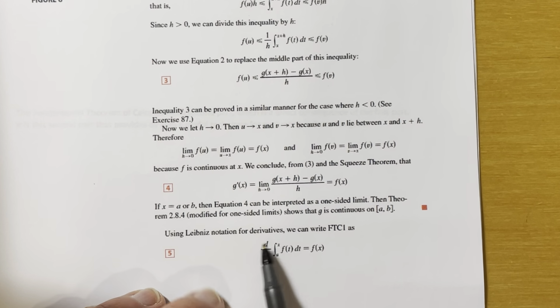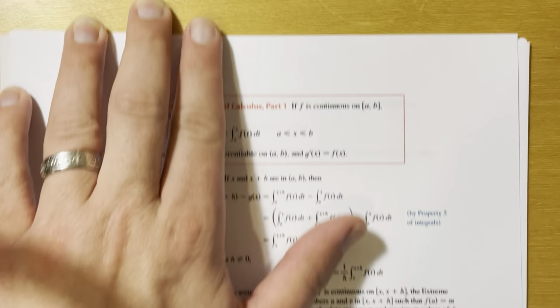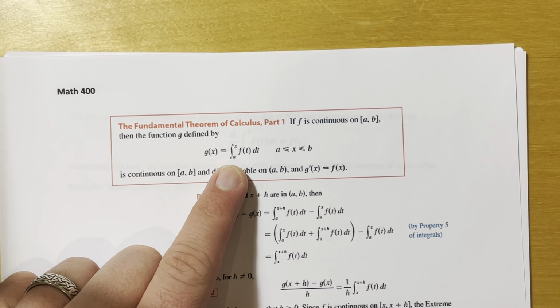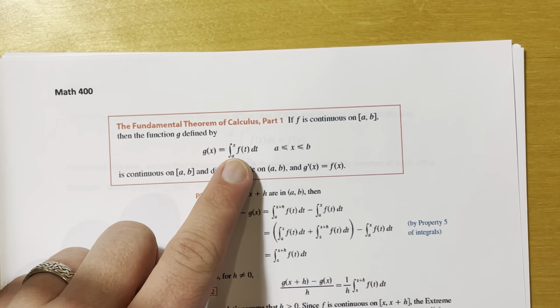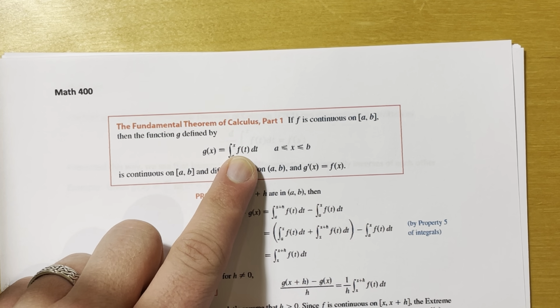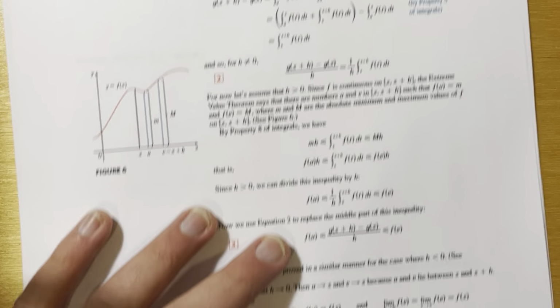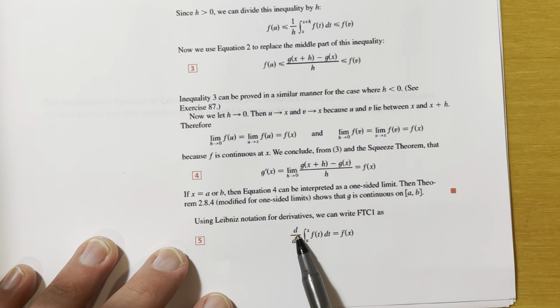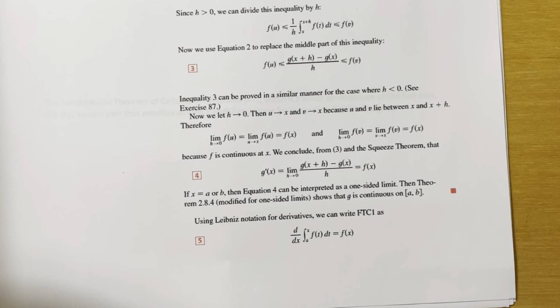But again, trying to reiterate what I had said before, this theorem here, G of x is equal to this integral defined function. And if that's the case, then G prime of x is equal to f of x. In other words, if I differentiate this thing, I get the function on the inside, with the t replaced by an x. And I can write that in Leibniz notation this way. D dx of the integral from a to x of f of t dt is equal to f of x. What this effectively means is that the integral and the derivative are inverses of each other.